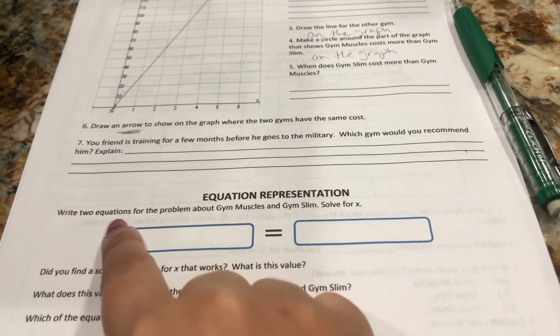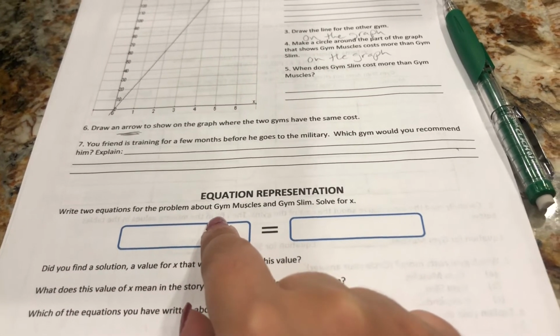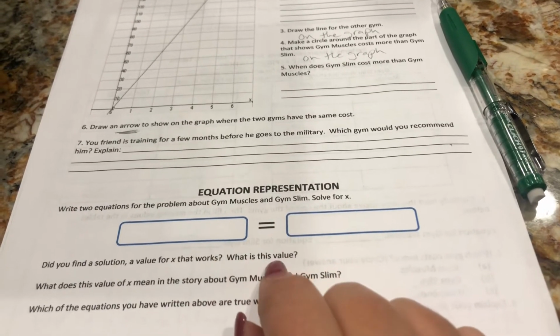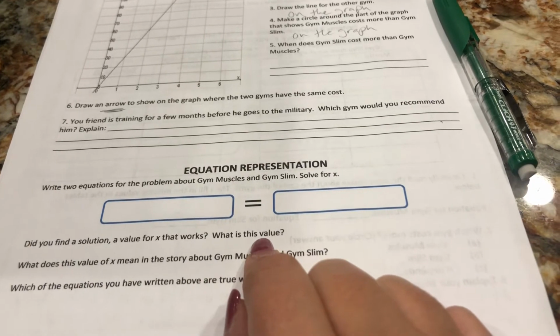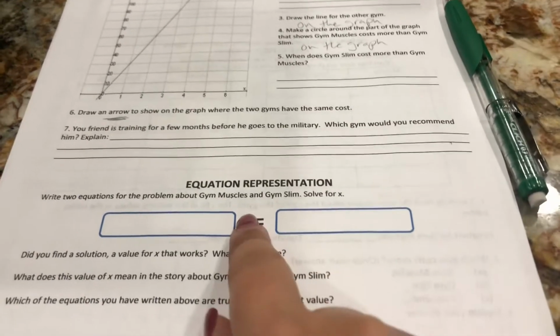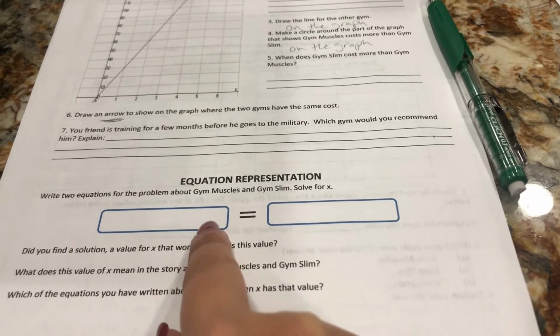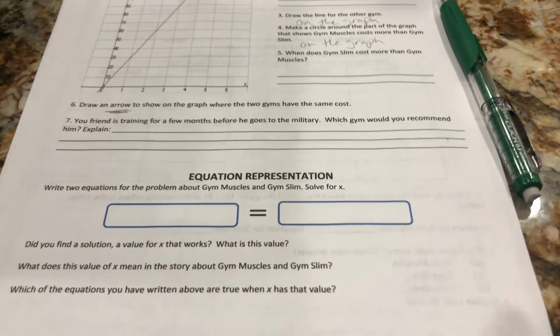This one says, write 2 equations for the problem about Gym Muscles and Gym Slim, and then solve. So what this is asking for is that you write down the equation that we came up with.